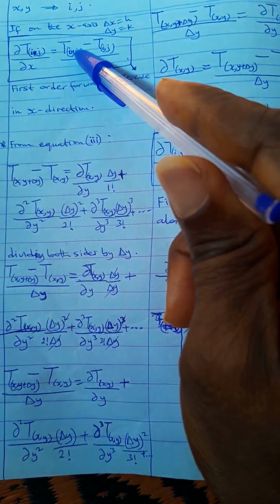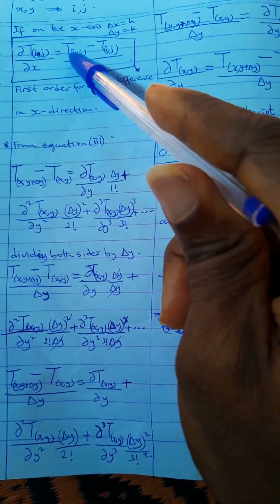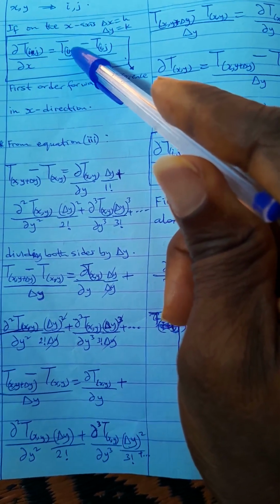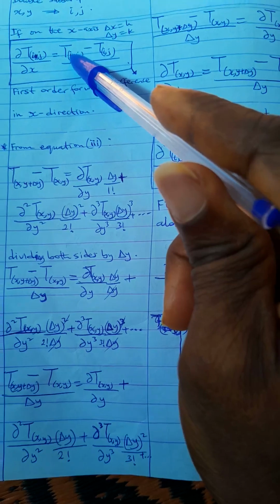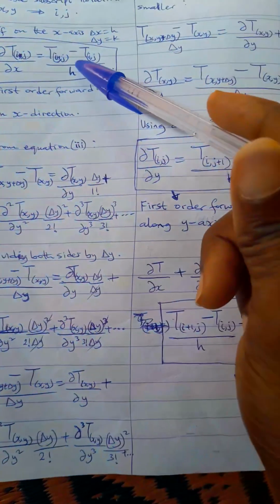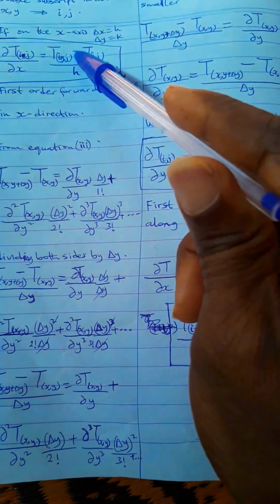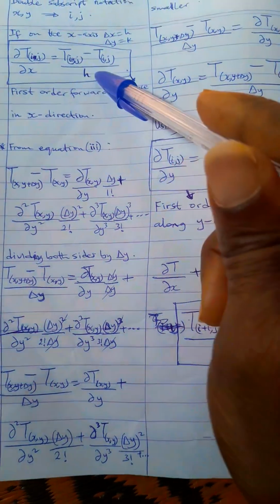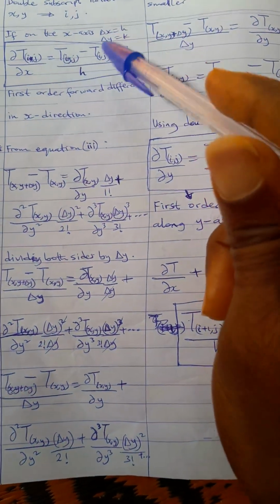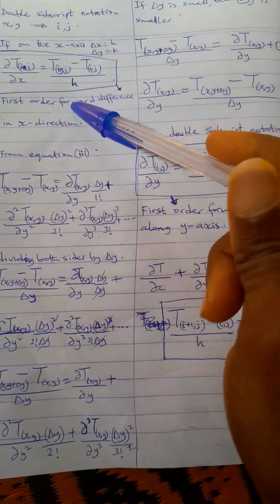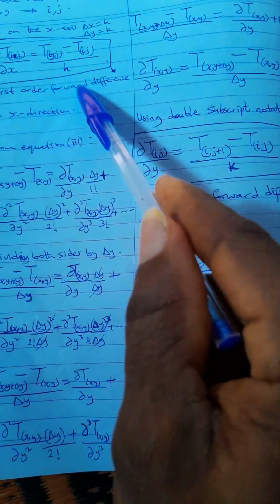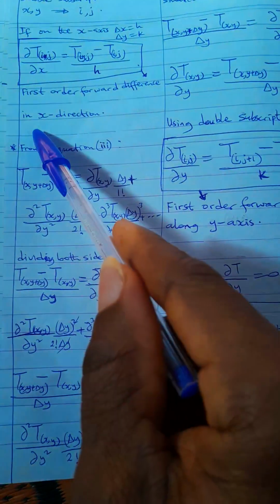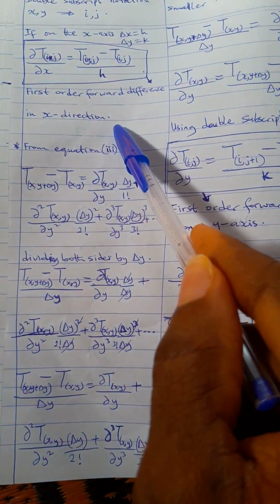If it is y increment, i will just be i, and j will now be j plus 1, if it is in the y direction. Minus T(x,y) is now (i,j), divided by delta x, which is now h. So that's our first order forward difference in the x direction.